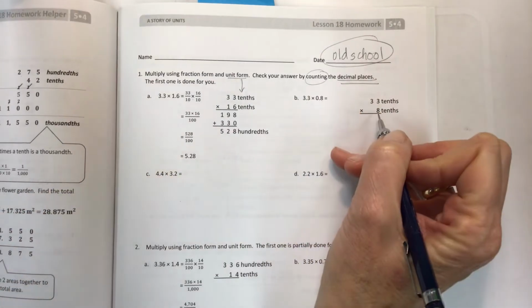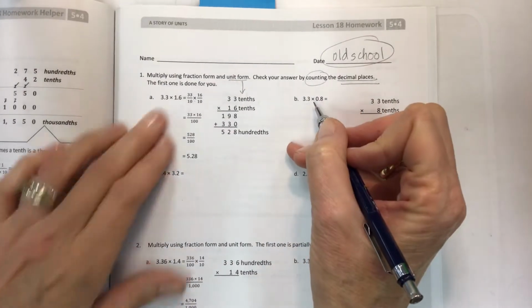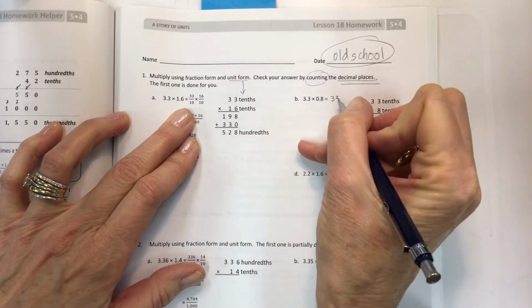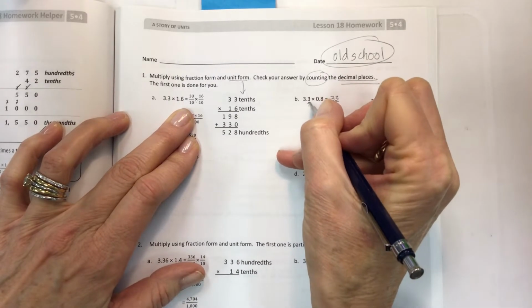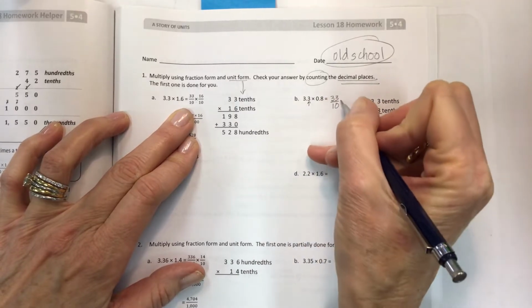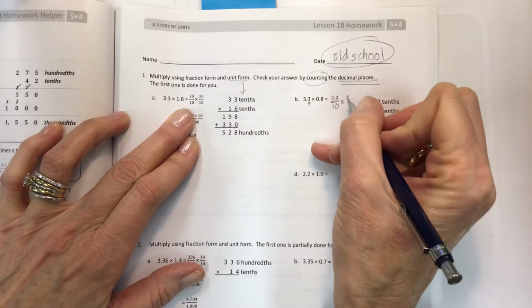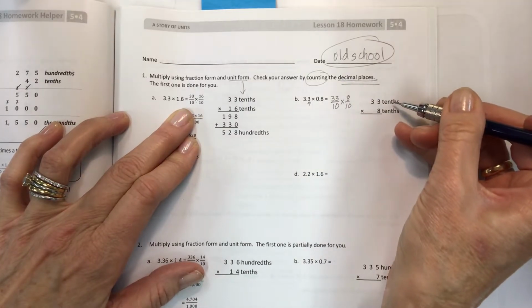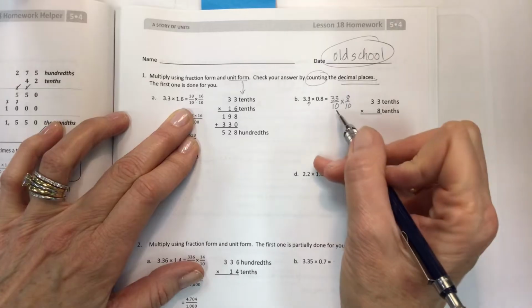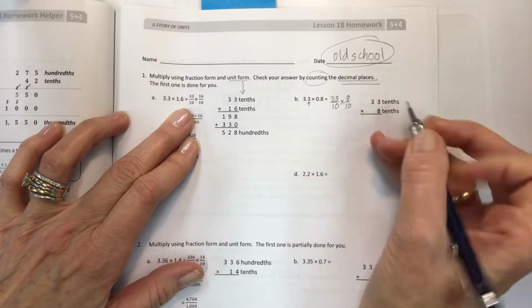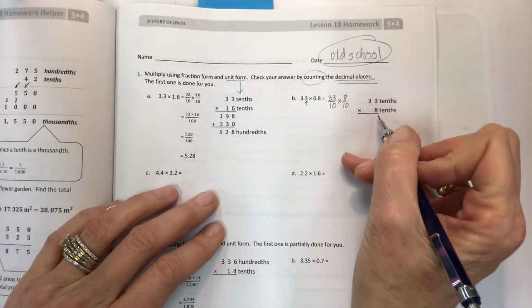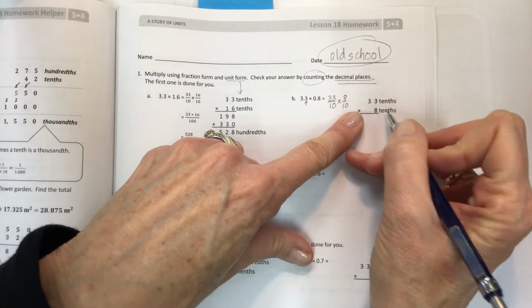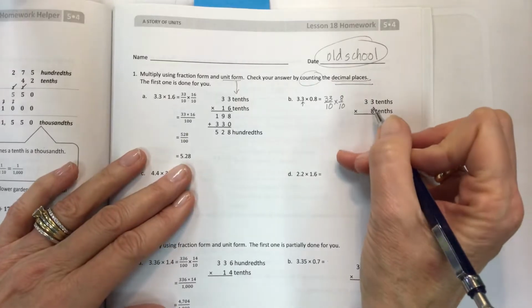This one's done. Let's do this one. It's partially set up for us. So you take your decimal form, turn it into a fraction, noticing what place value position this is over. That's 33 tenths. This is 8 tenths. Taking the word tenths, this is your unit word label, okay? And then you do the standard algorithm over here because I wouldn't want to really do it this way when it's easier to do it this way, because when you carry over, it is easier to see where it's going.